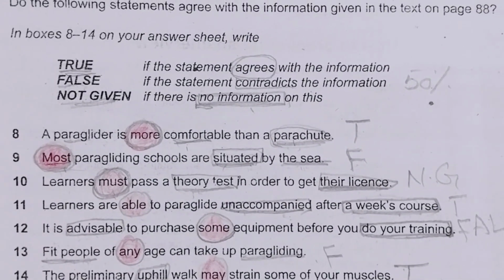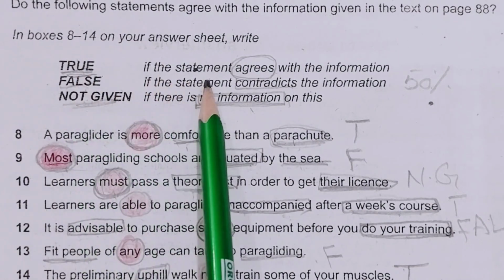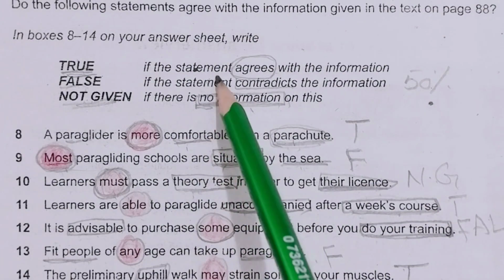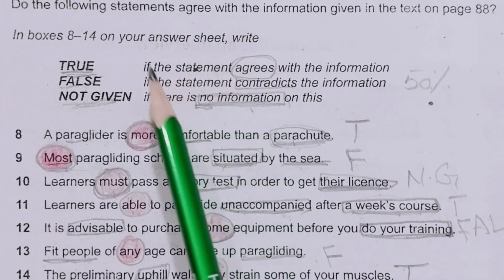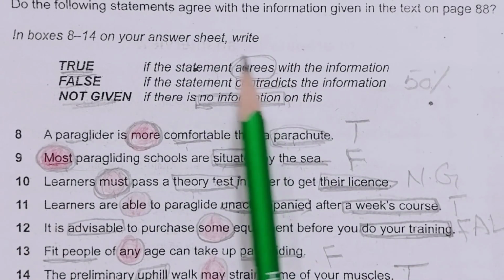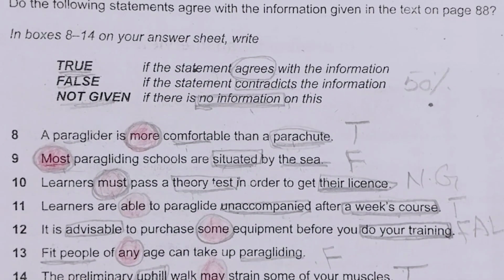Best of luck guys, but one piece of advice before the exam: always be very careful about the instructions, because sometimes students make mistakes. They write true, false, not given instead of yes, no, not given. True, false, not given and yes, no, not given are different types of questions. So always read the instructions and then transfer your answer accordingly to the answer sheet.